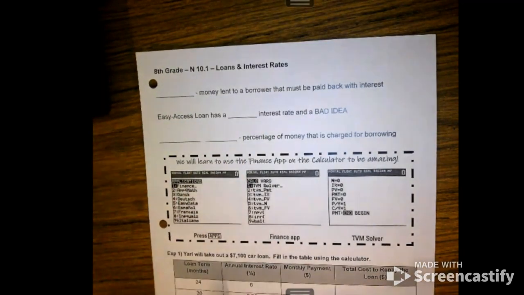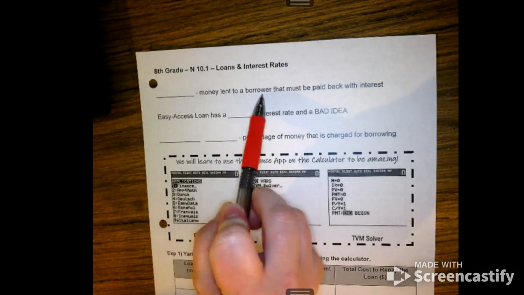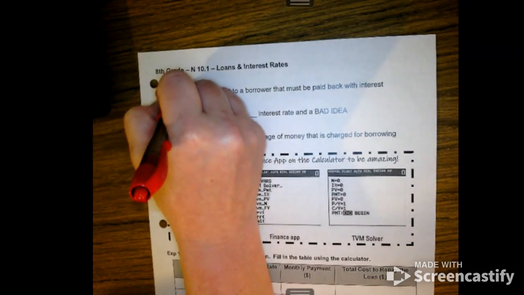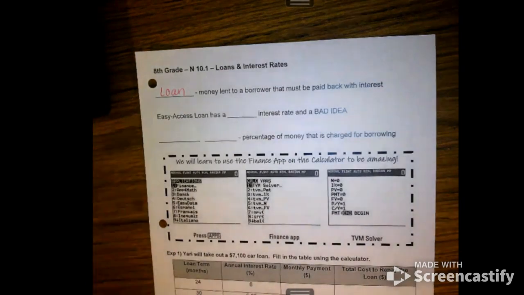You should have an idea of what these words should be. What is the money that is lent to a borrower that must be paid back with interest? A loan. Good job, Wyatt. Caleb. All right.